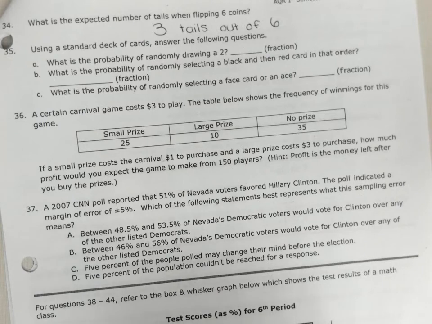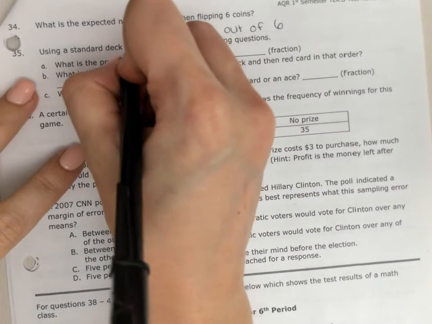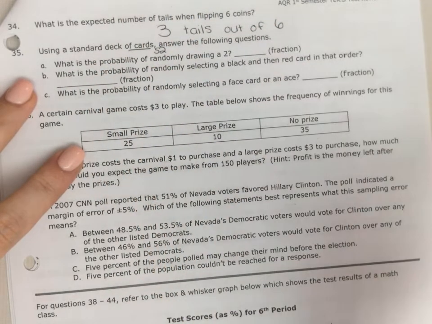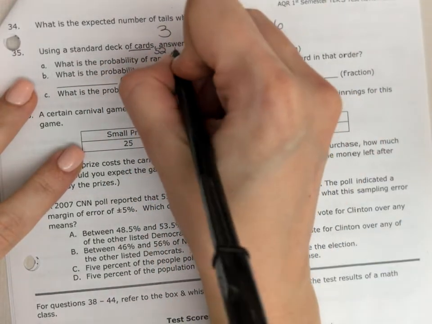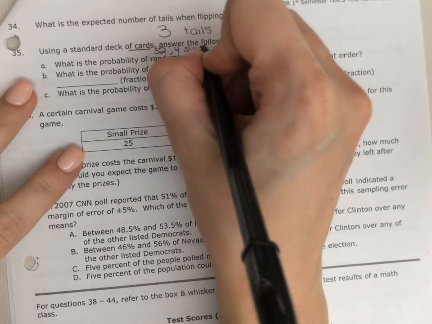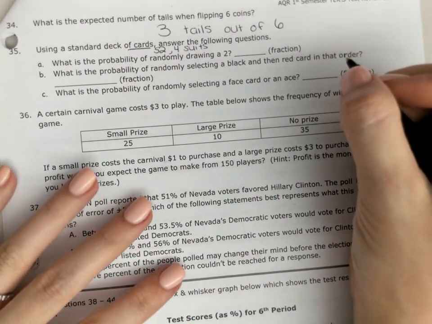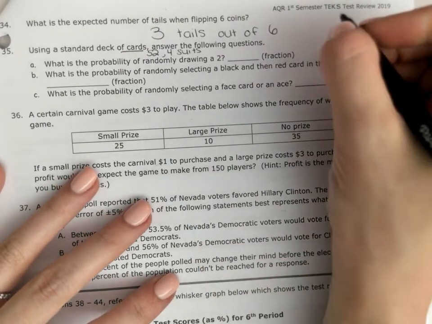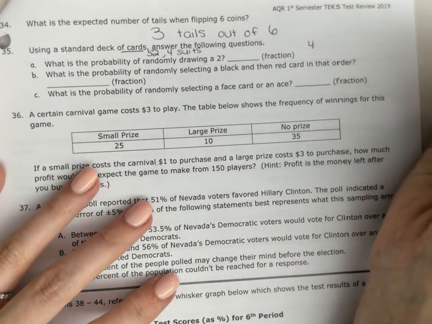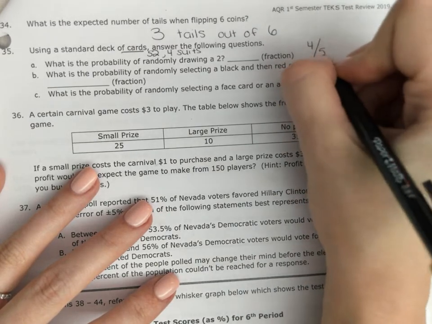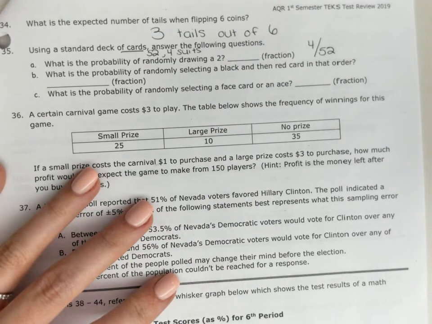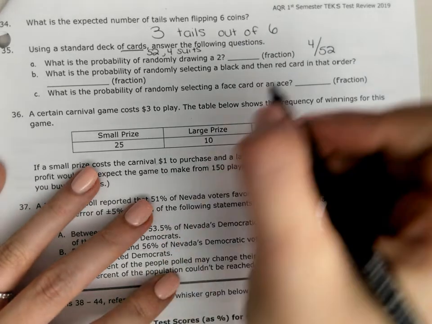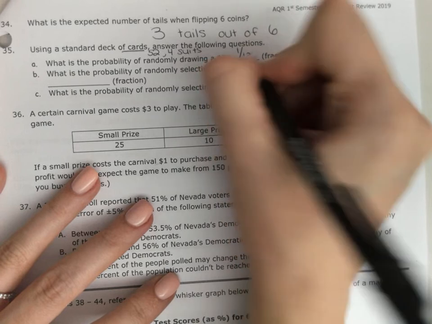Using a standard deck of cards, answer the following question. So remember, for a standard deck of cards, there's 52 cards with 4 different suits. What's the probability of randomly drawing a 2? So if you think about all the 4 different suits, there are 4 2s in a deck out of the 52 cards. So if I take 4 divided by 52, I get 1 out of 13.